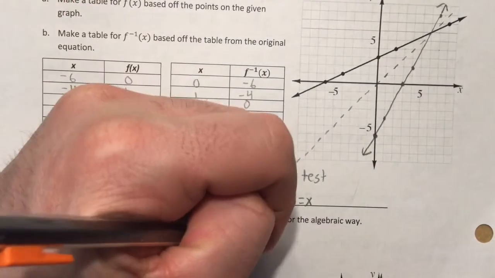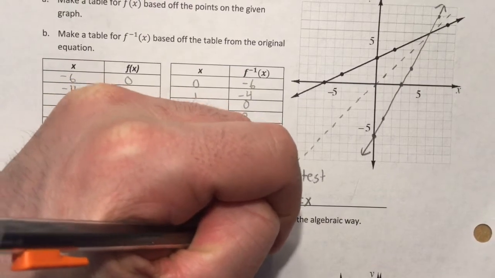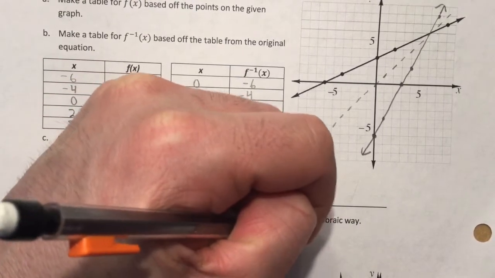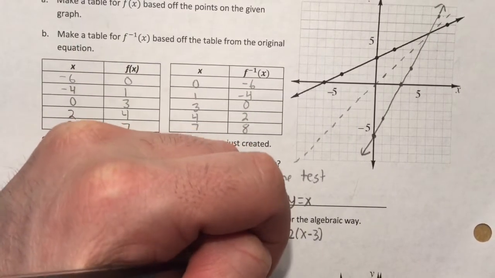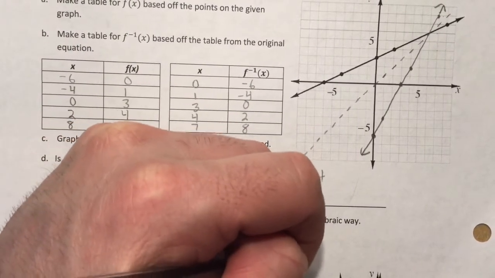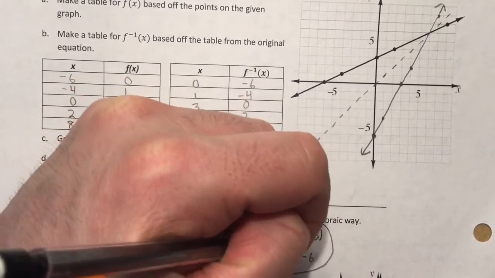From there, I just want to make sure I have the proper function notation. So I'd have f inverse of x equals 2 times the quantity of x minus 3, or f inverse of x equals 2x minus 6. Either one works. You don't have both, but either one.